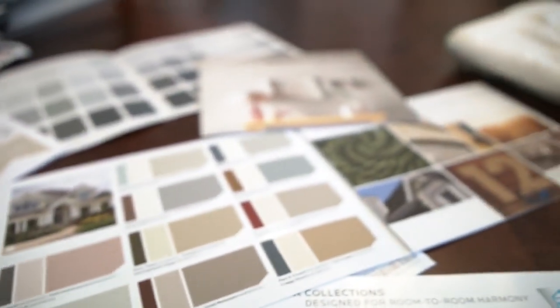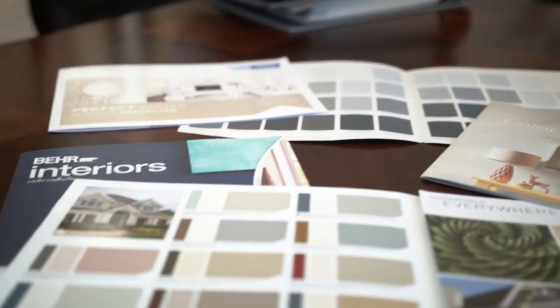There are a million colors of paint to choose from, but there may be only one or two pieces of fabric that you fall in love with. There may be only one piece of art that you absolutely love and can afford. There are so many other things that are much more difficult to pick out and select, and so you want to select those things first and select your paint last.